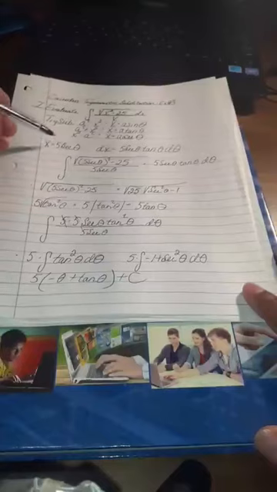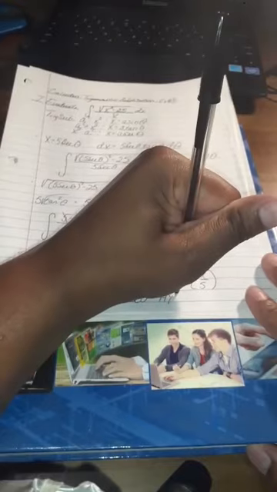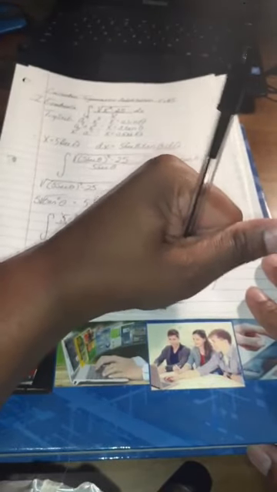Okay, so now we need to finish this up. Notice how x is equal to 5 secant theta. So that means that secant theta is going to be equal to x over 5. Remember that secant theta is hypotenuse over the adjacent side, which means that the hypotenuse is x and the adjacent side is 5.